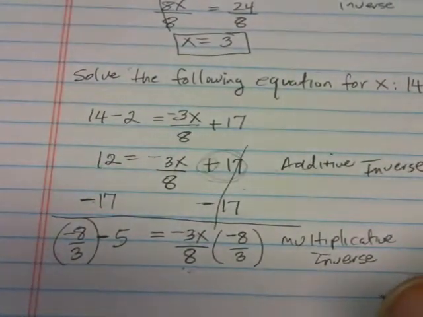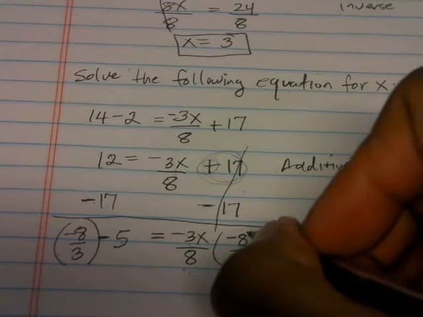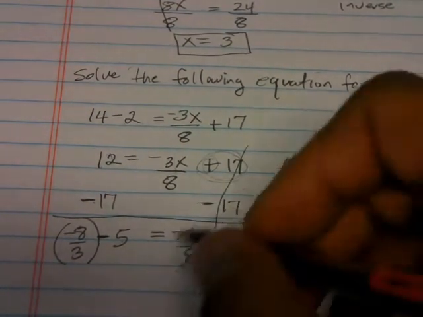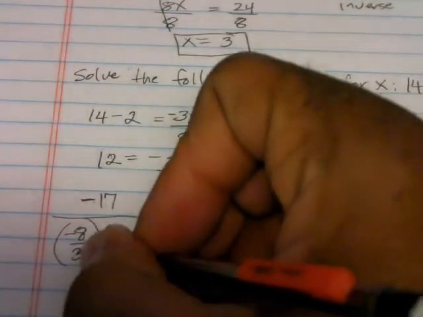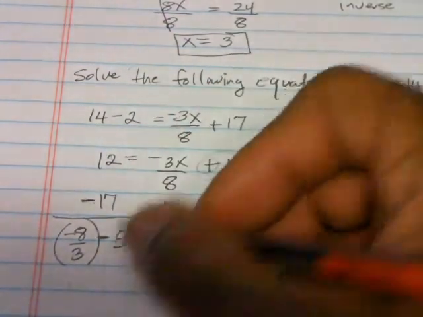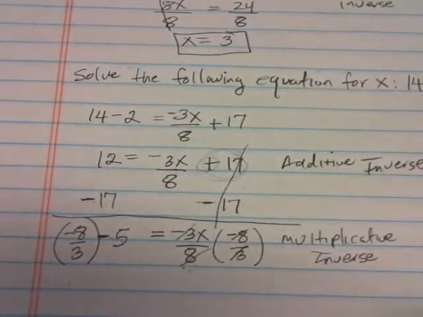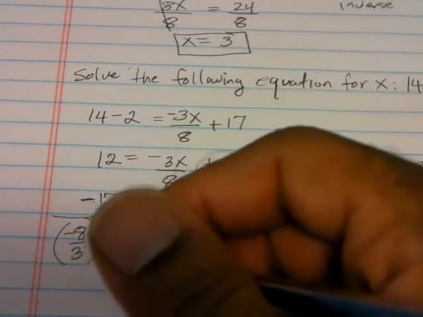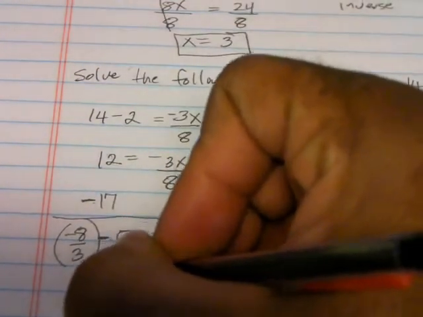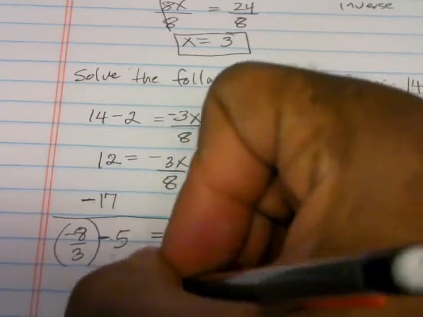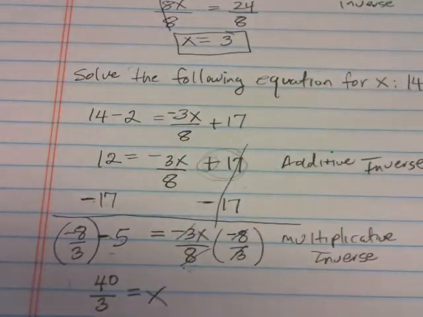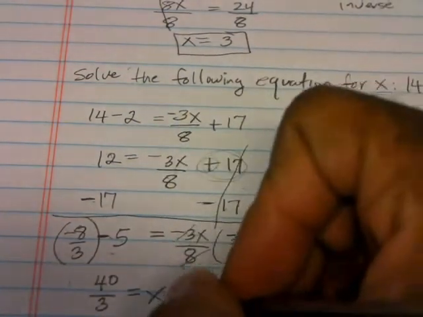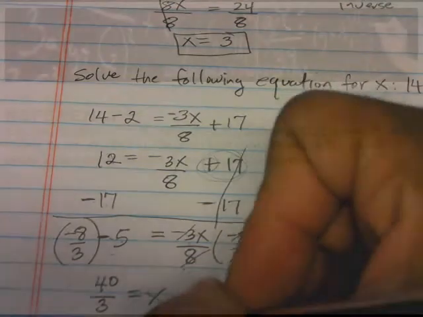So the negatives cancel. You have negative 5 times negative 8/3. When you have two negatives in multiplication, you have a positive. So you have positive 40 over 3 equals x. And if you want to write it the correct way, x equals 40 over 3.